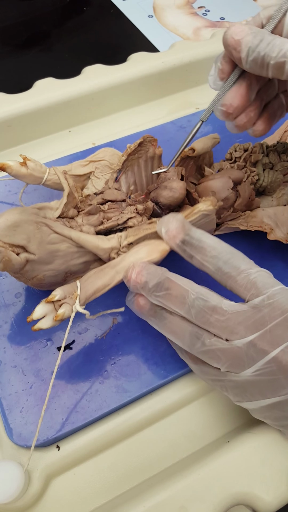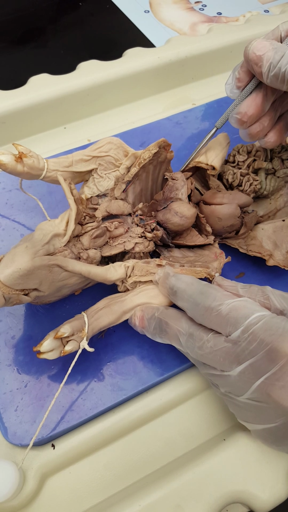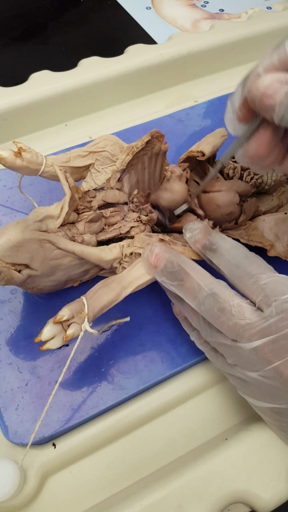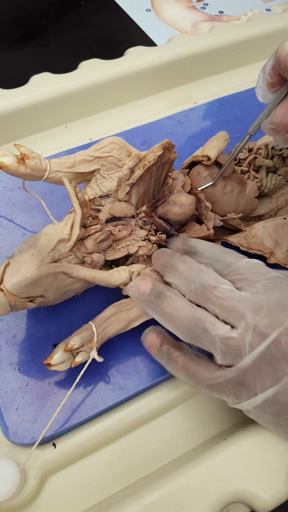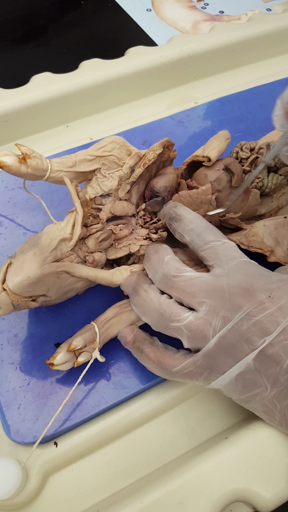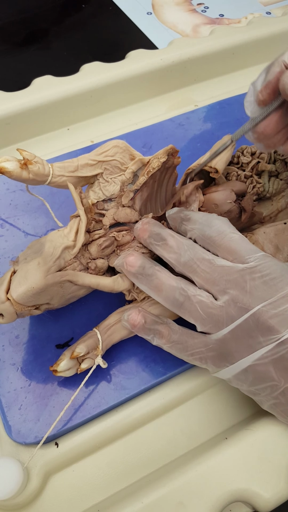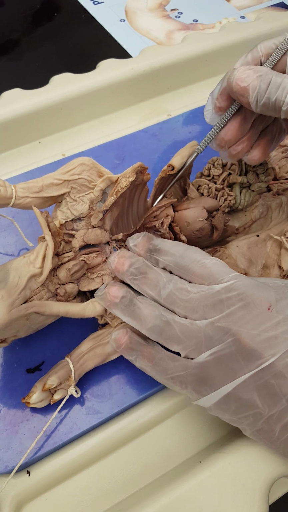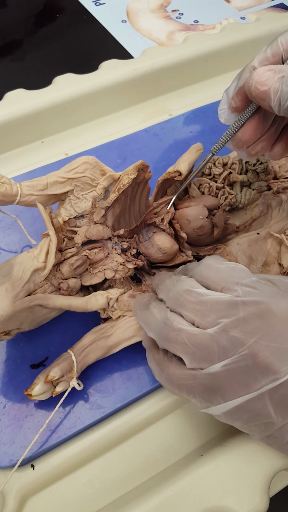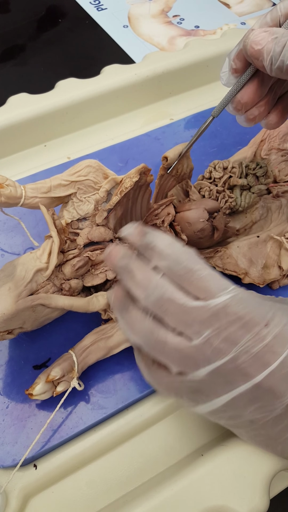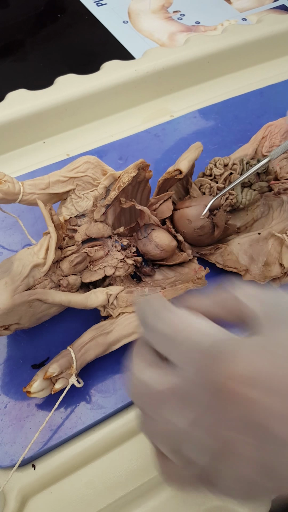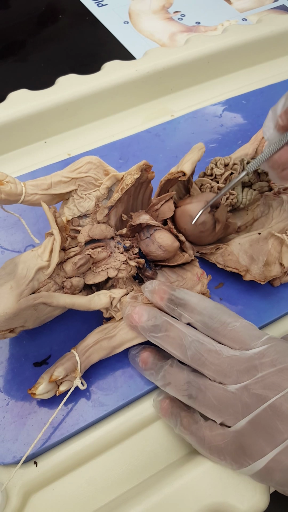Intercostal arteries, right? The lungs, the lobes of the lungs. As we said, it is 5 lobes on the right side, 4 lobes on the left side. You don't need to mention that in the practical. If you just know the lobes of the lungs, that would be good and enough. So remember, this is your pericardium, right? And this is the heart.